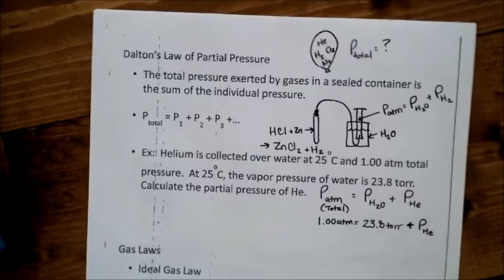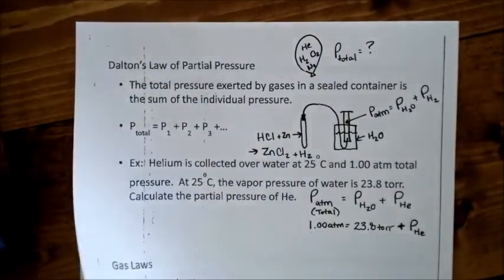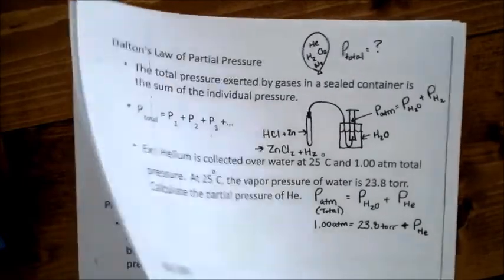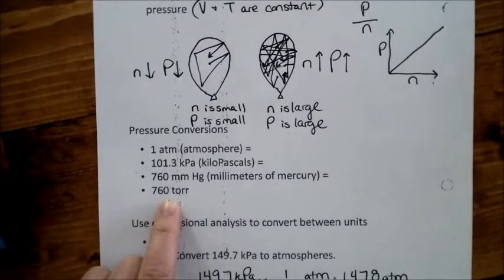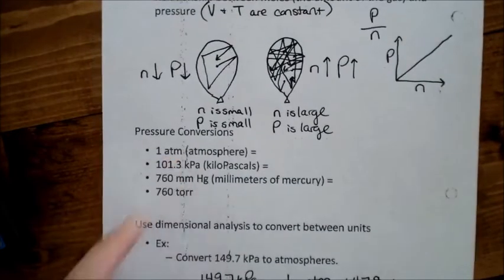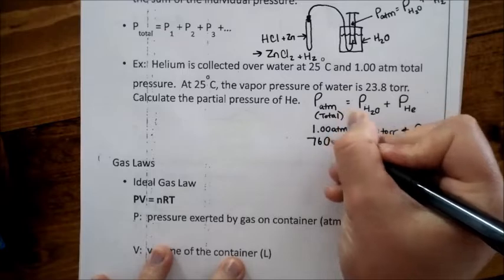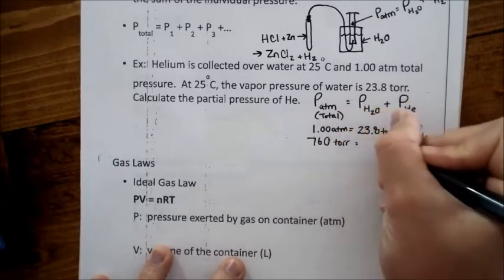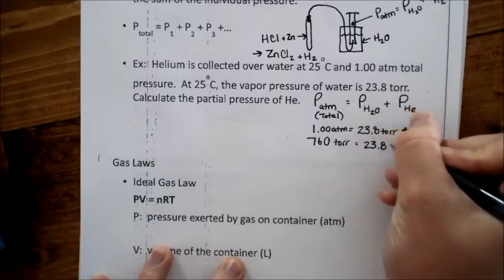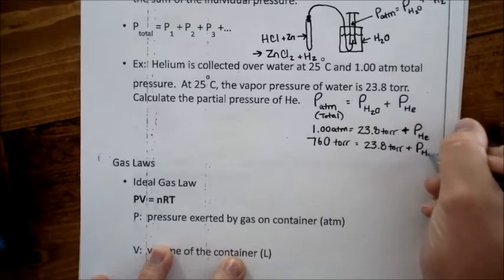And if you don't remember what that conversion is, you can look back to our original sheet, or the last sheet we looked at. 760 torr is equal to 1 atmosphere. So rather than writing 1 atmosphere, I can just change that to 760 torr, which equals 23.8 torr added to the partial pressure of helium.